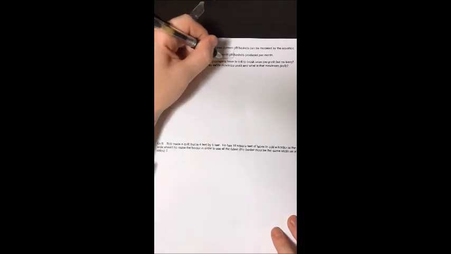So for our first example, the profit for a company that produces custom gift baskets can be modeled by this equation right here. X is the number of gift baskets, and P is profits. So that's going to be profit.